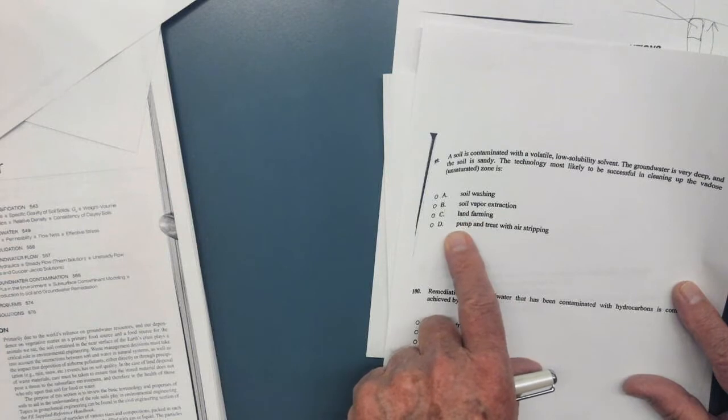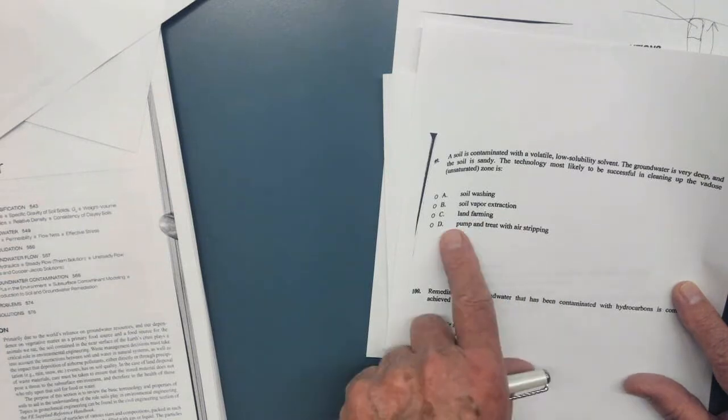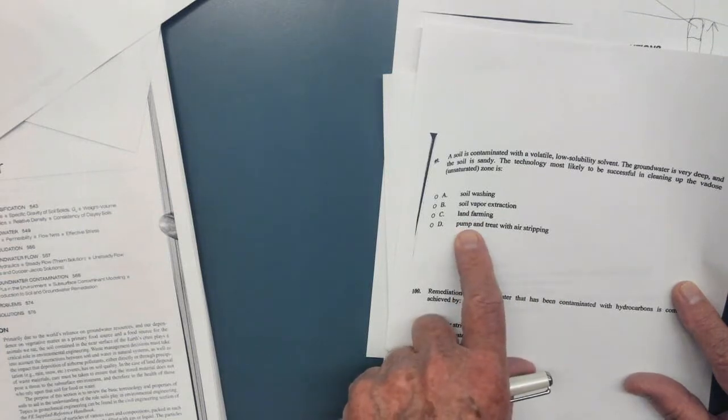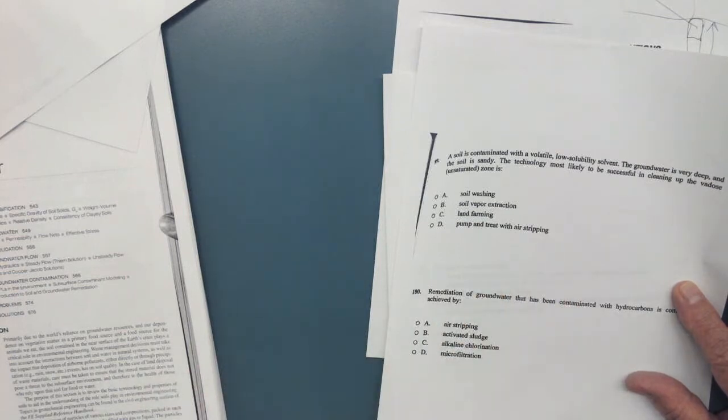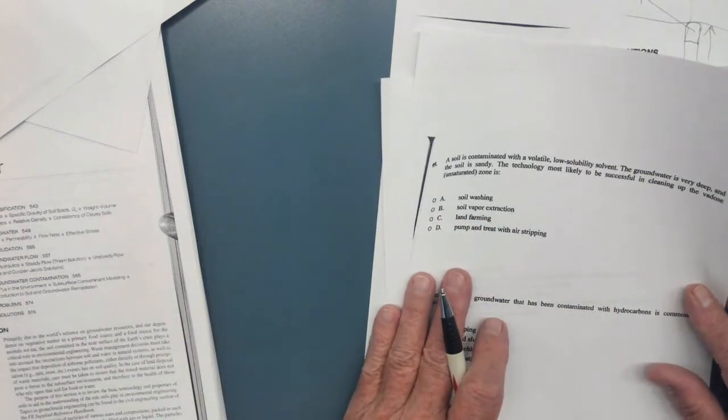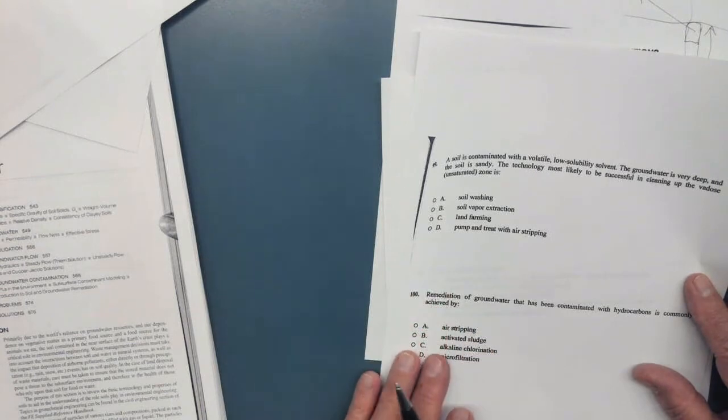Wetland farming, and pump and treat with air stripping. If you didn't know anything, you might select pump and treat with air stripping, except pump and treat is for groundwater. You can't pump the vadose zone. Nothing's going to come out, essentially. So if you know a little about it, it has to be soil vapor extraction.